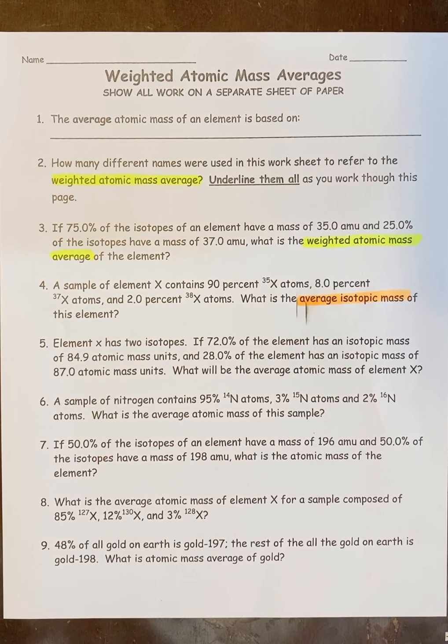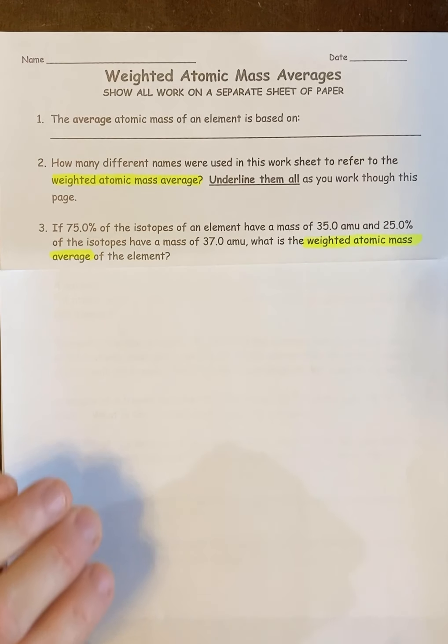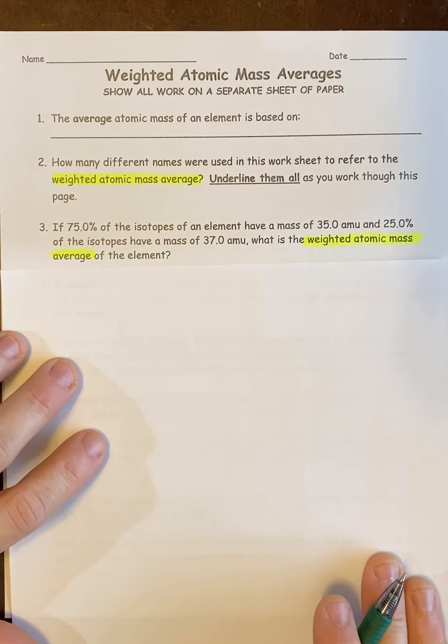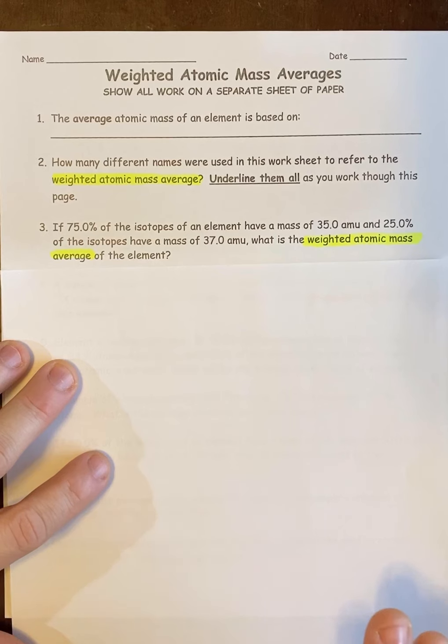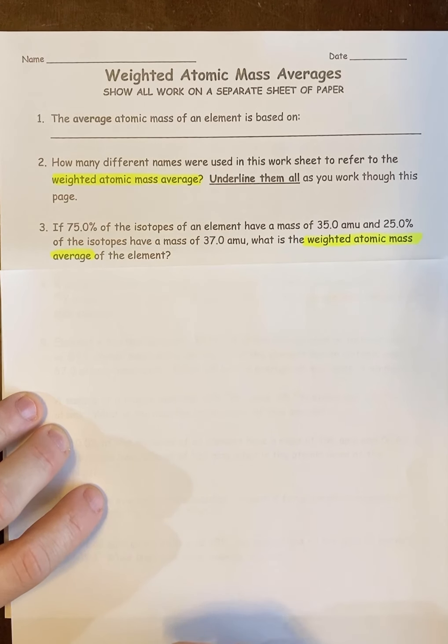So average isotopic mass is the same thing as the weighted atomic mass average. I want you to get used to seeing all the different ways they will refer to this concept, so that you won't get thrown off by just changing the name of the topic when you're not really changing anything else. So I'm going to do 1 or 2 problems with you. I'm actually just going to set them up for you at this point. If you need to see how these are done, then go to my previous video in the notes, where I went over how to do these types of problems.